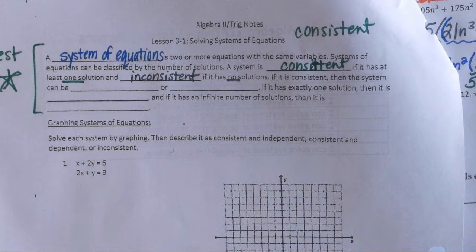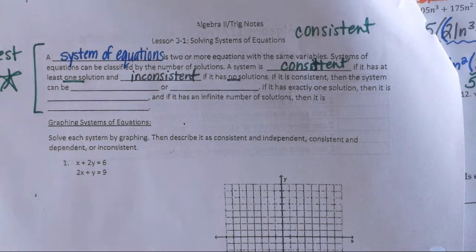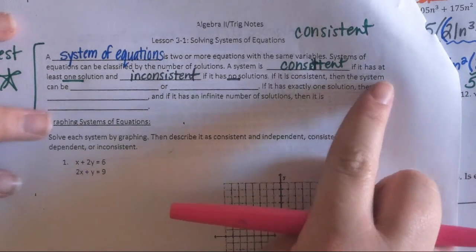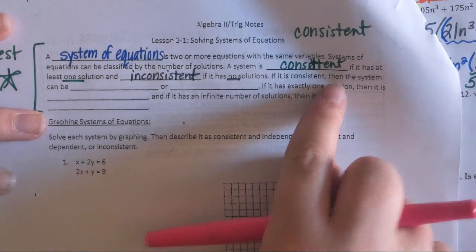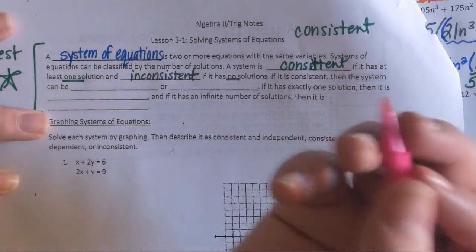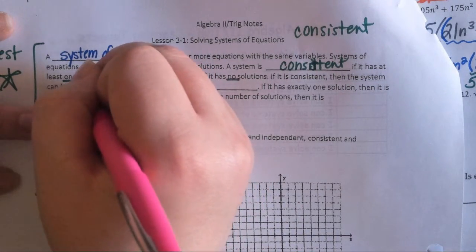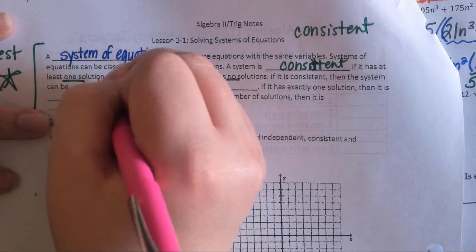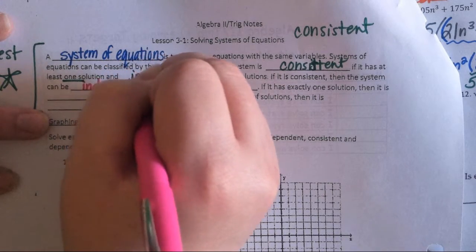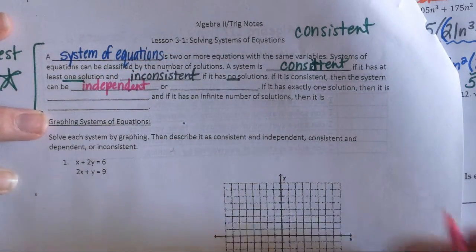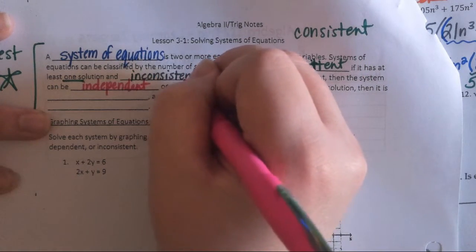Okay, well, if you're consistent, meaning you do have a solution, there are technically more than just the one option. The system can be independent or dependent.